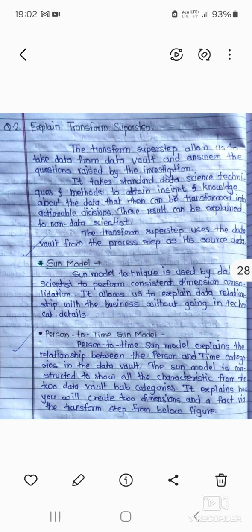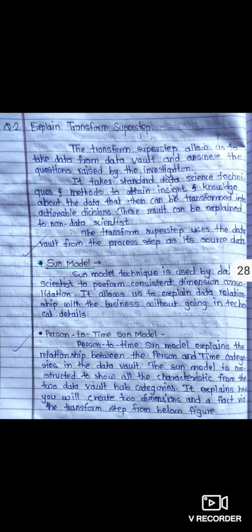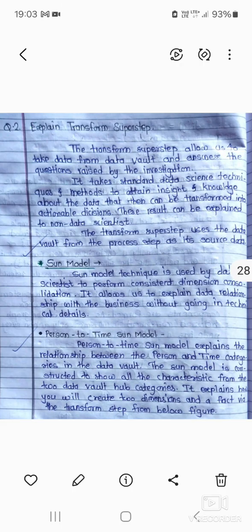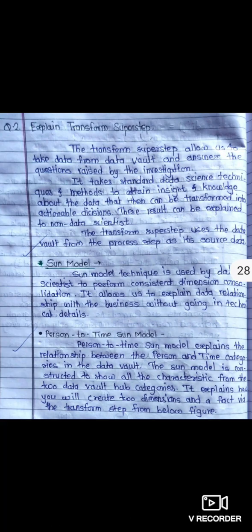Here is a subtype of Sun model, that is the person to time Sun model. The person to time Sun model explains the relationship between person and time categories in the data vault. The Sun model is constructed to show all the characteristics from the two data vault hub categories. It explains how you will create two dimensions and a fact via the transform step from the figure below.